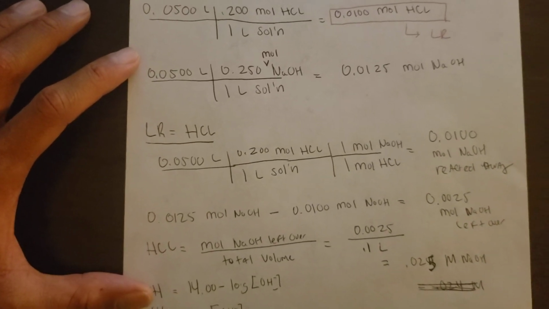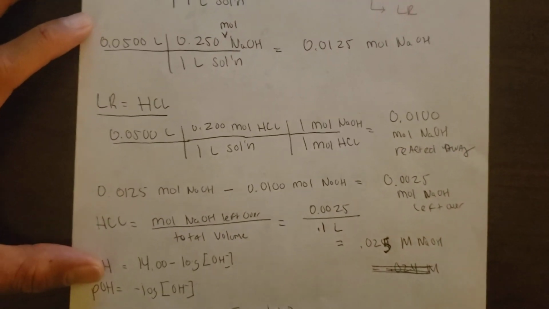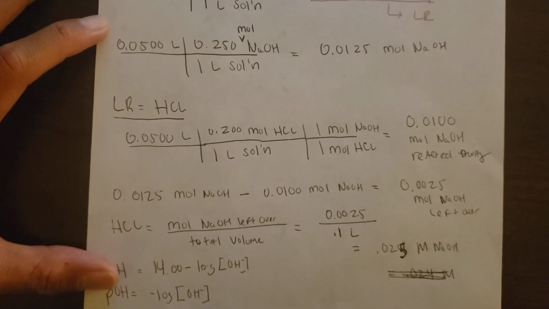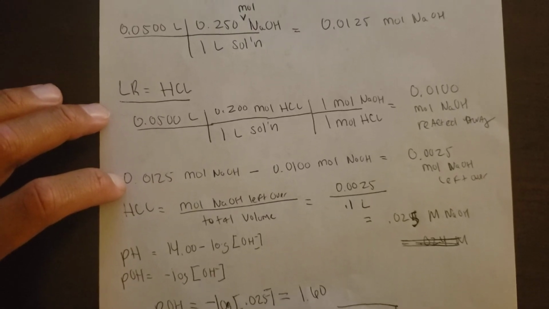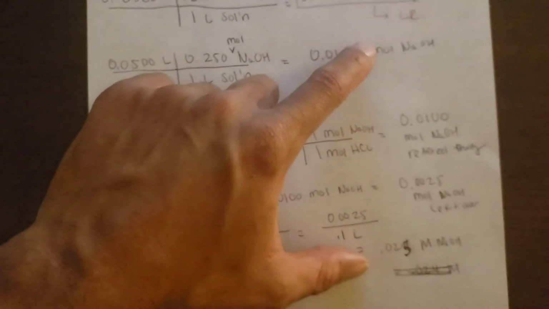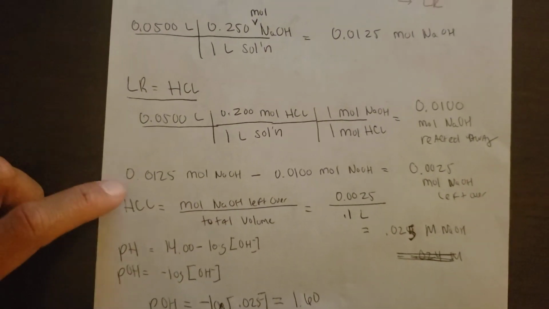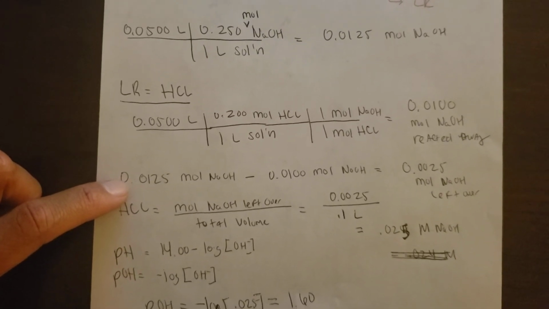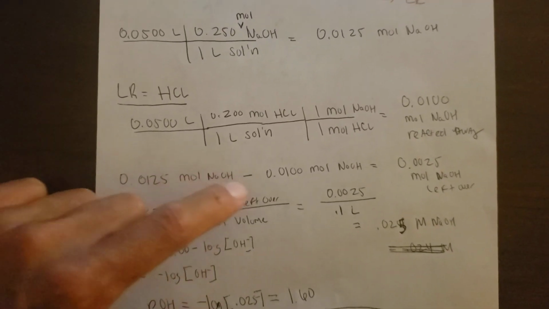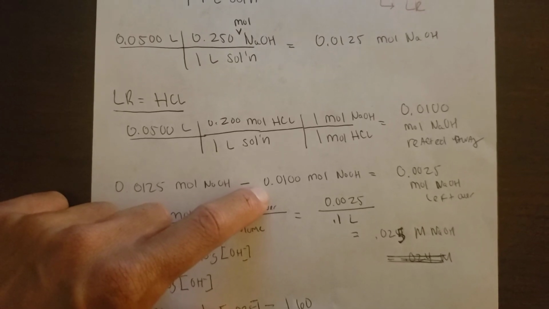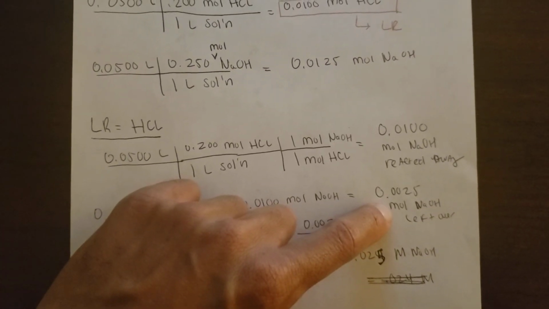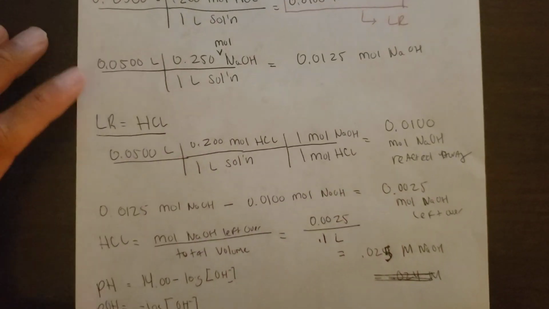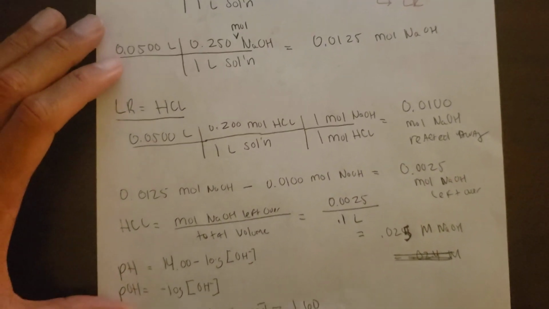We next have to calculate how many moles of sodium hydroxide are left over. We do that by starting with our original amount of sodium hydroxide from our original calculation, which was 0.0125 moles of sodium hydroxide, minus 0.0100 moles of sodium hydroxide. That gives us the amount that's left over, which is 0.0025 moles of sodium hydroxide left over.